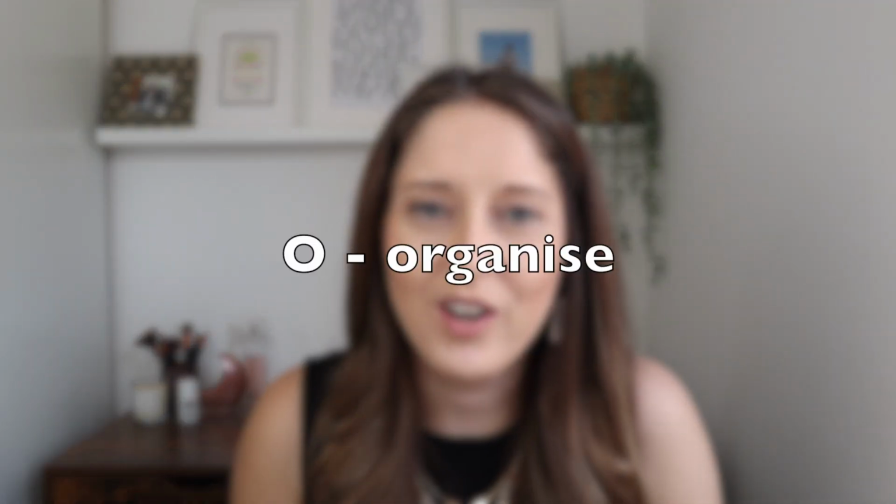O is for organise. You need to have really simple and straightforward systems to organise your home. Don't overcomplicate it with lots of different trays, different colours, etc. Keep it really simple so that it's a straightforward system that is going to help you maintain the visual clutter in your home.